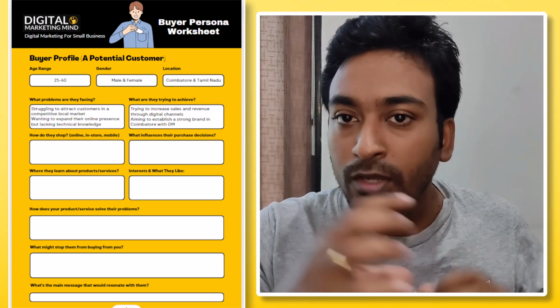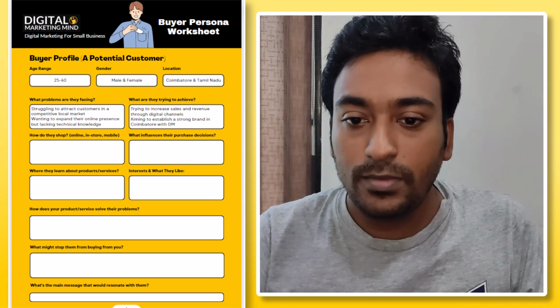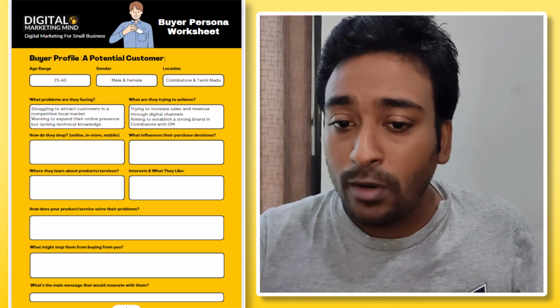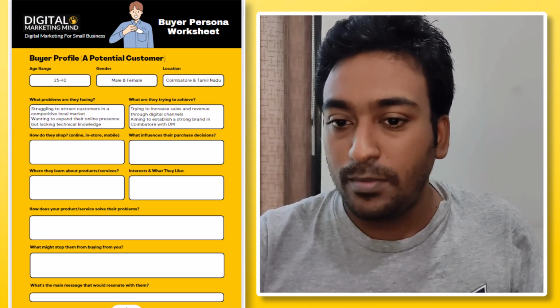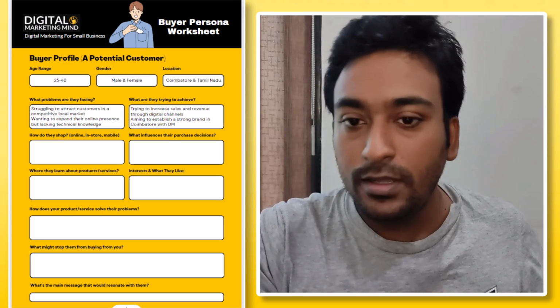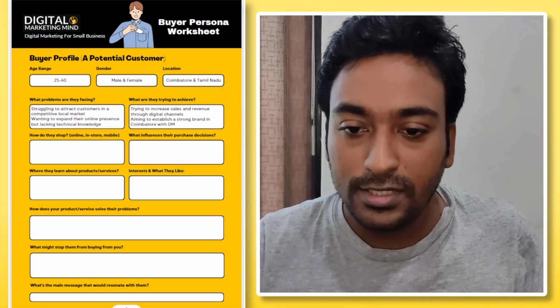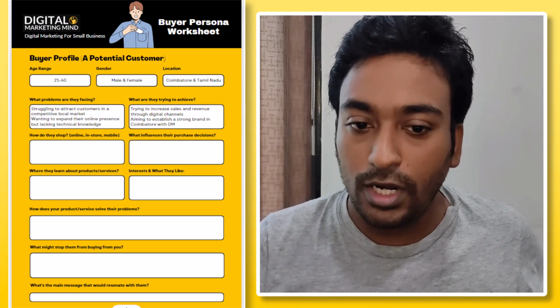Trying to achieve sales and revenue through digital channels. So we know the problems on the first stage, and now we know the goals of the customer. They are trying to increase sales and revenue through digital marketing channels, aiming to establish a strong brand in Coimbatore with digital marketing. I already set up my target audience as Coimbatore people. Now I know that people in Coimbatore are trying to create a strong brand in digital space for their business. So these are goals for them. Depending on your business, these will change accordingly.